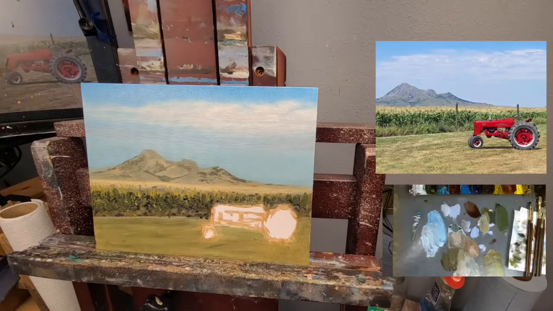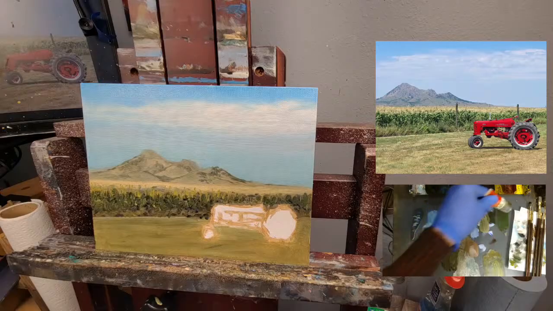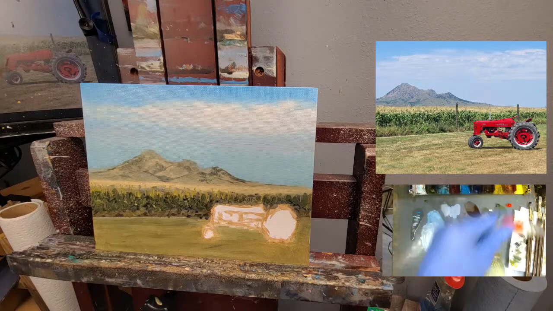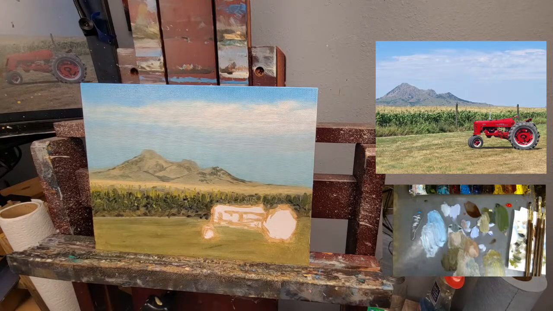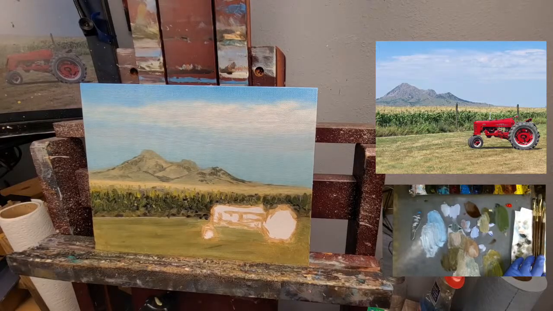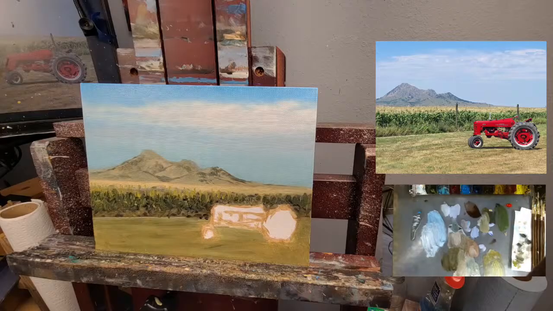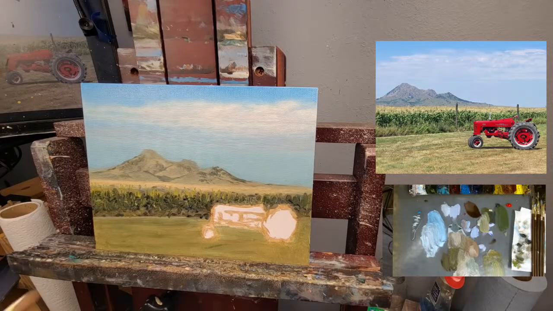Let's see if we can get this tractor kind of drawn in here.